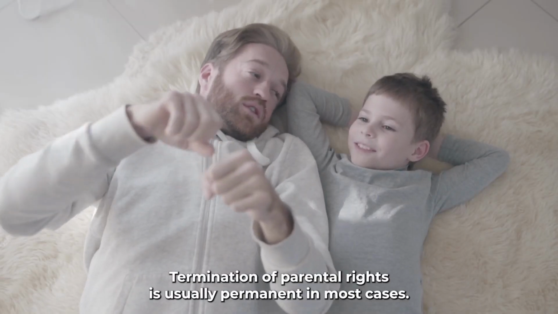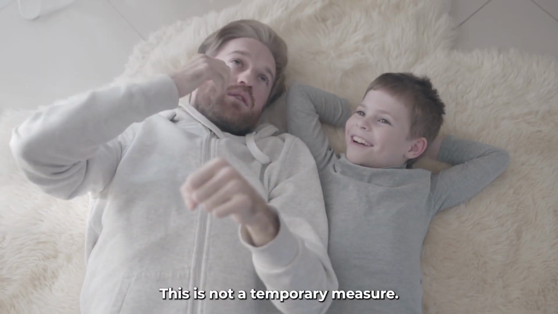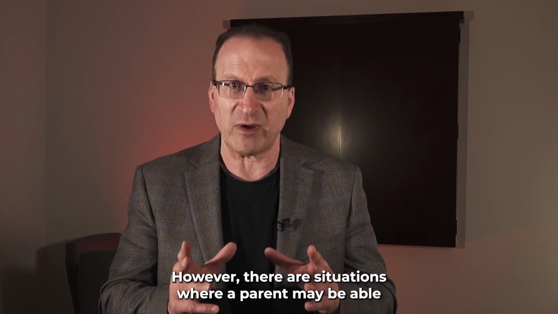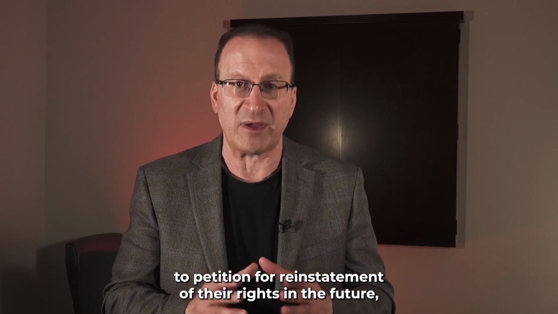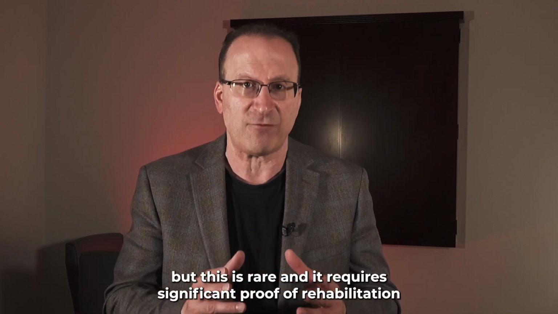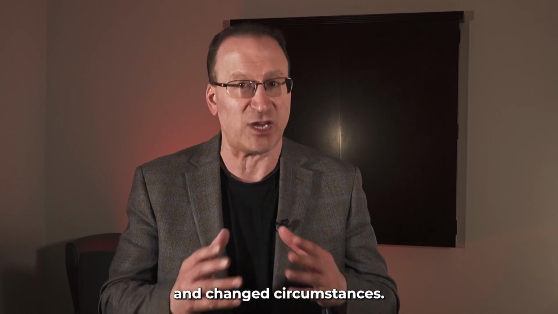Termination of parental rights is usually permanent in most cases. This is not a temporary measure. Once it's done, it's done. However, there are situations where a parent may be able to petition for reinstatement of their rights in the future, but this is rare and it requires significant proof of rehabilitation in changed circumstances.